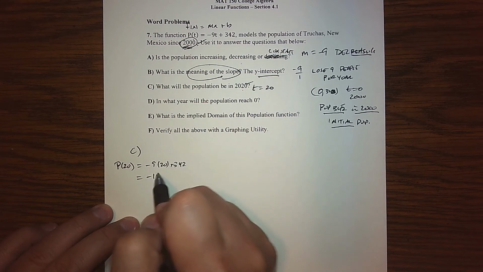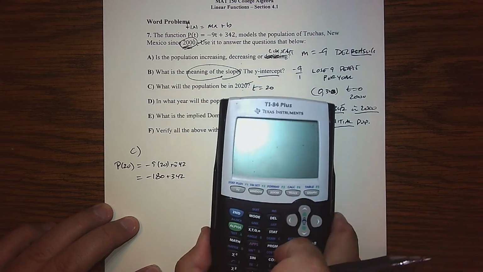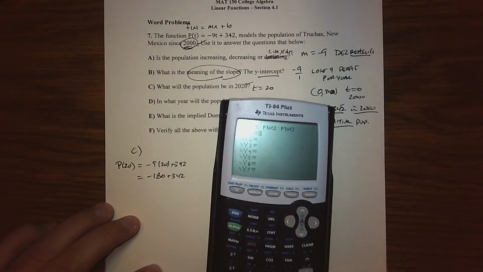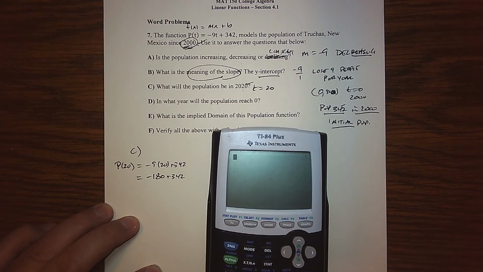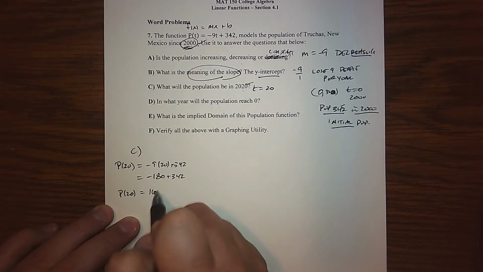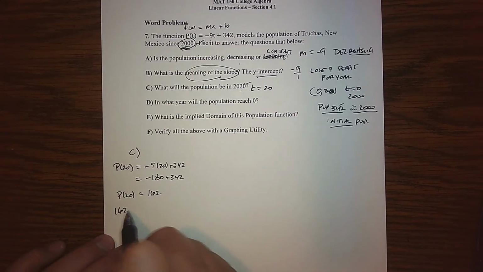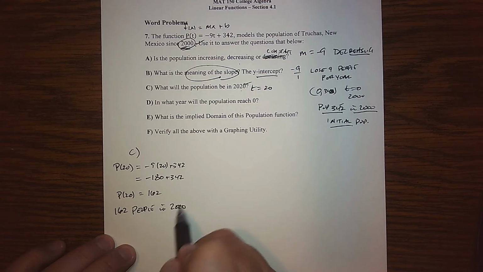I think we get negative 180 there. I'll bust out my graphing calculator for that real quick. So 342 minus 180, and it looks like we have 162. So p of 20 is 162. There are 162 people in the year 2020, I guess this year.